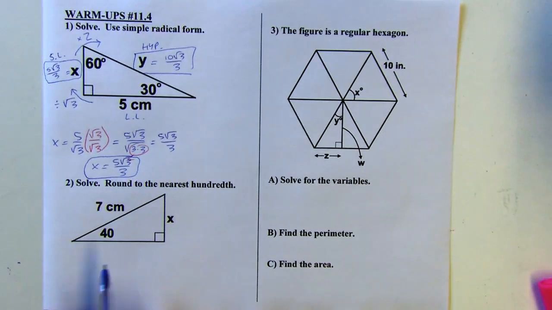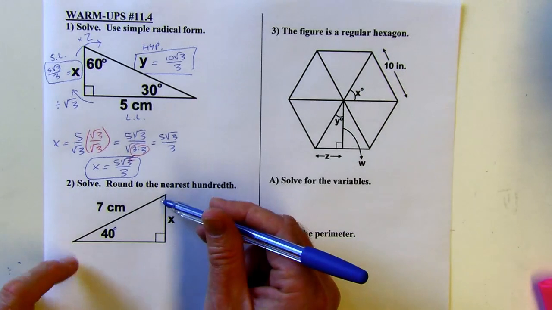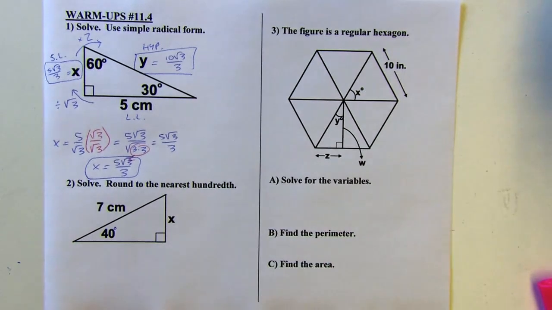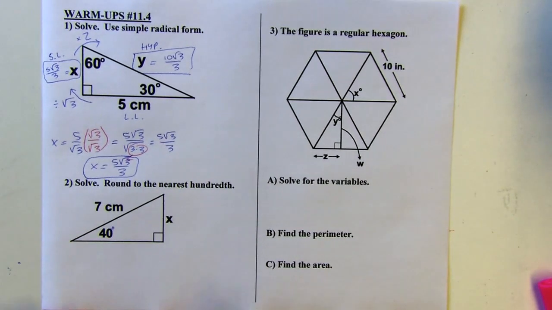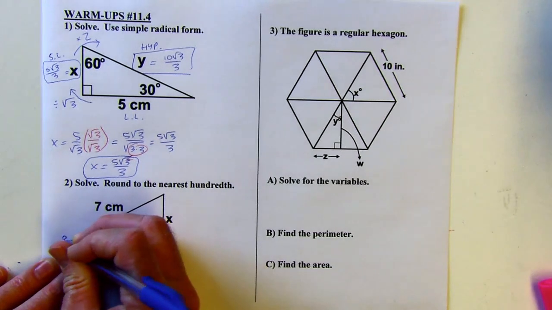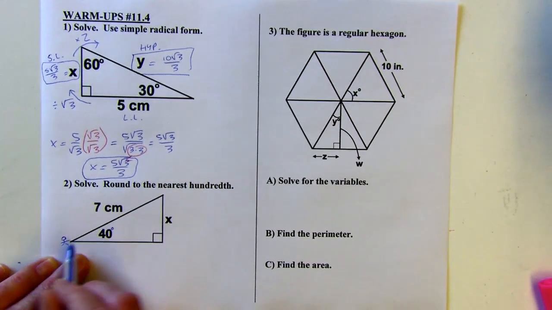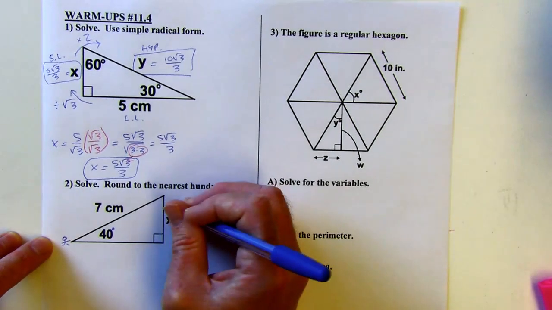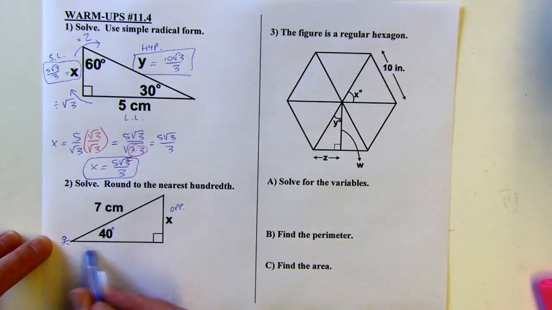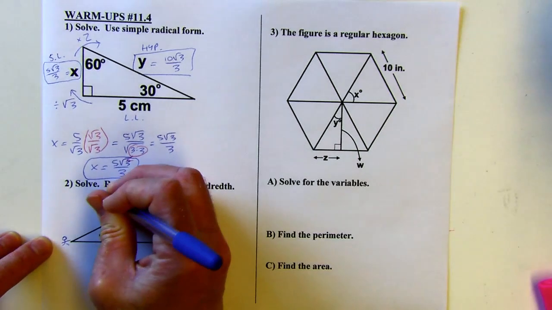Now the next problem, this should have a degree symbol here. Okay, so the next problem, this is not a special right triangle. This missing angle would be 50 degrees, but that's not one of my special right triangles. But I still can use SOHCAHTOA. So SOHCAHTOA, you want to put yourself at the acute angle that's marked. So I want to be down there, and I'm thinking, what pieces am I dealing with? Well, I've got this leg over here. That's the opposite leg because it's across the triangle. This would be the adjacent leg down here, but that's not marked. And then I've got the hypotenuse.